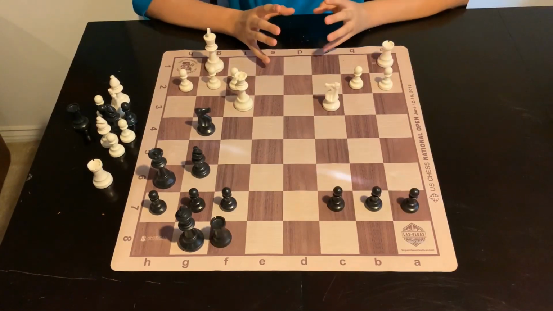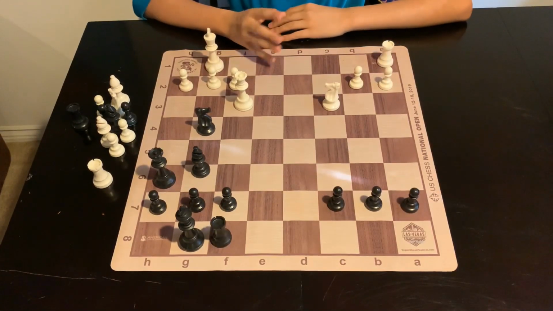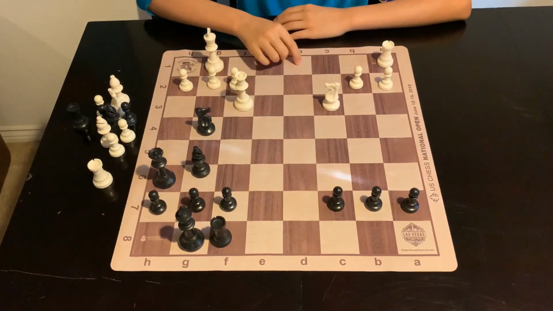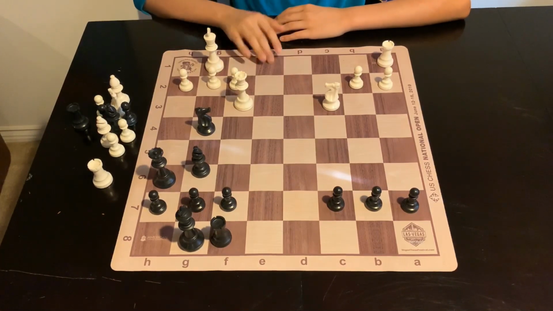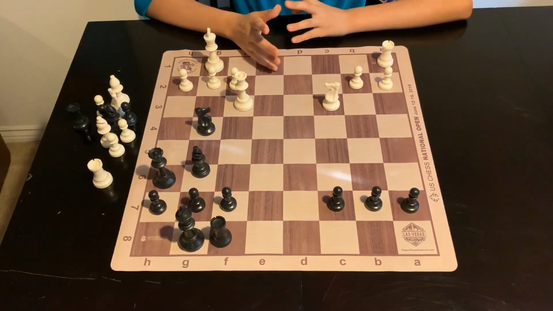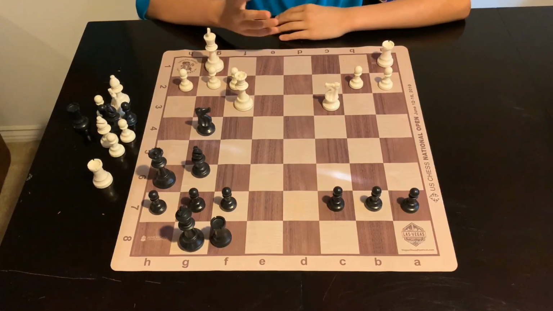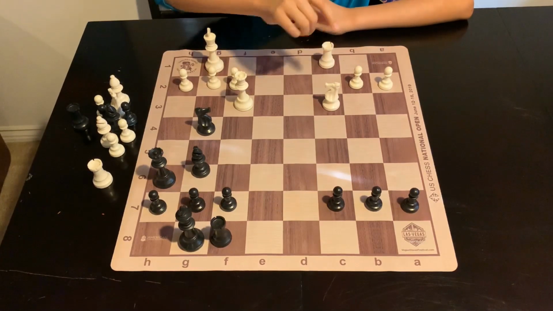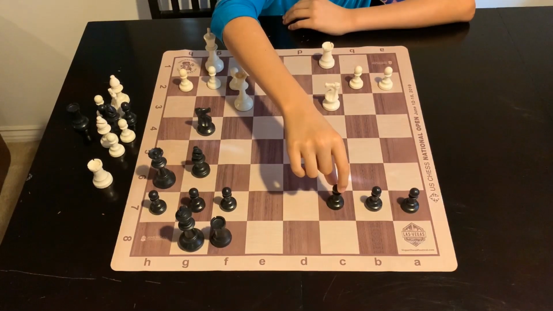This is how you identify an open file or a half open file. See, there's nothing on the D file, so this is one of the files you want to control, or the E file. A half-open file is only one piece blocking the Rook, such as the C file. There's only one pawn that you need to clear.